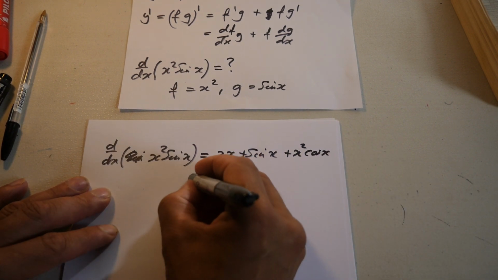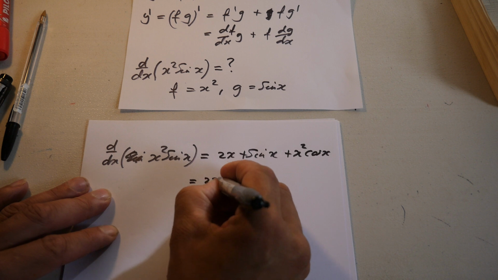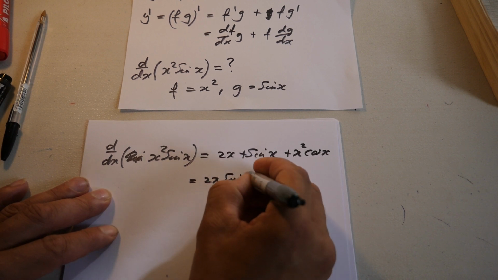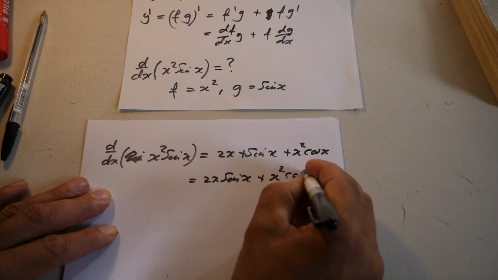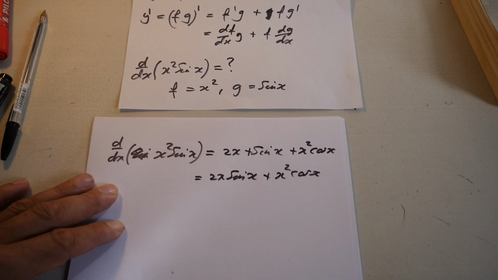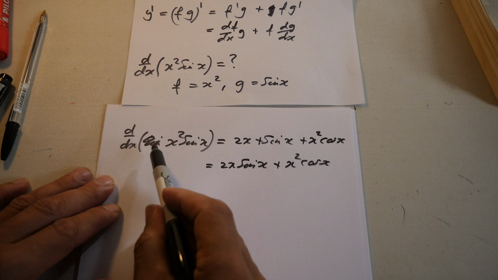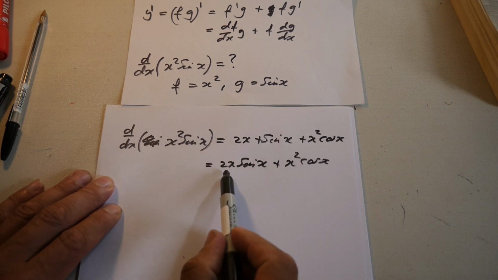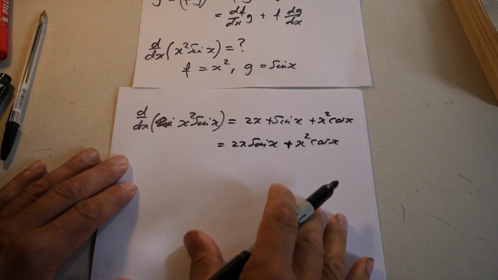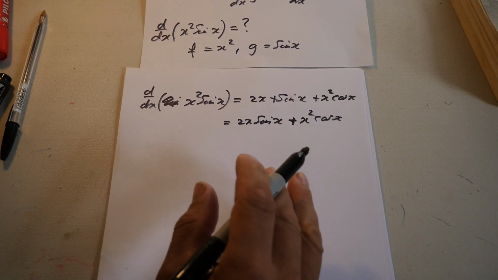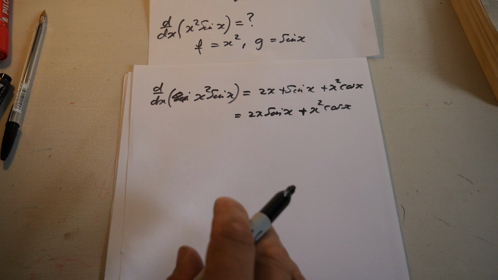Okay, so that gives you 2x sine x plus x squared cos x, okay? So that's the derivative of x squared sine x. Okay, next example.